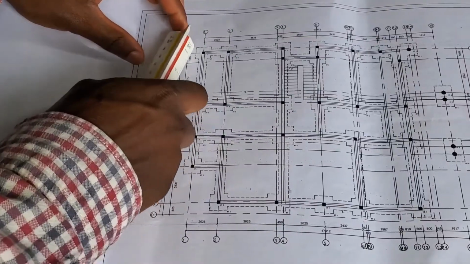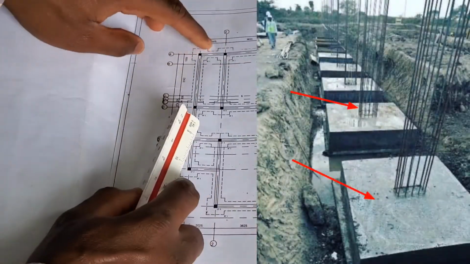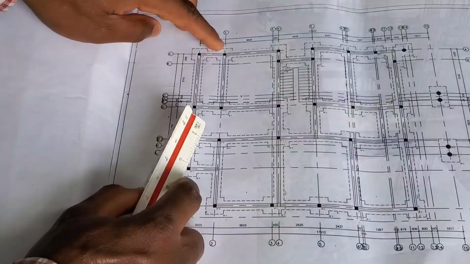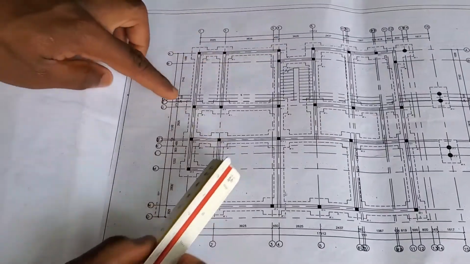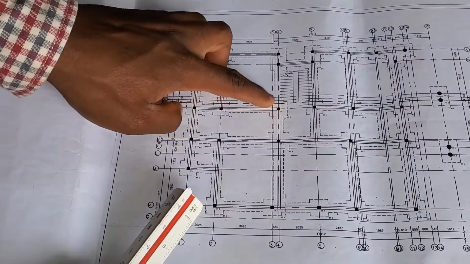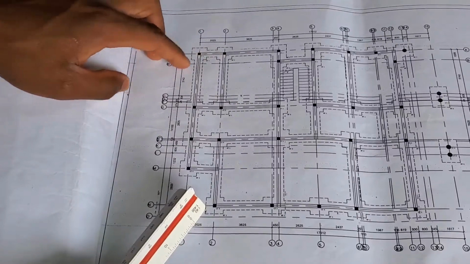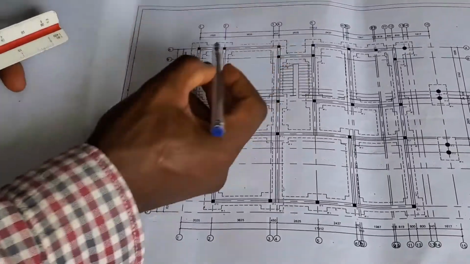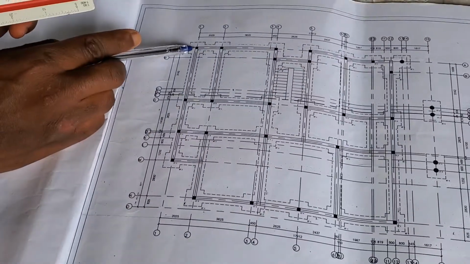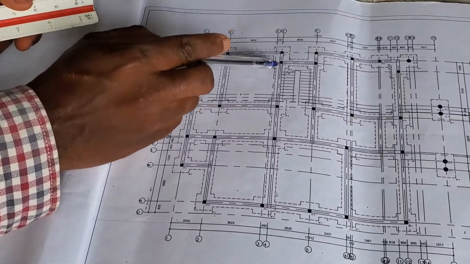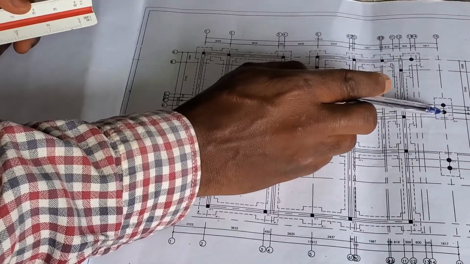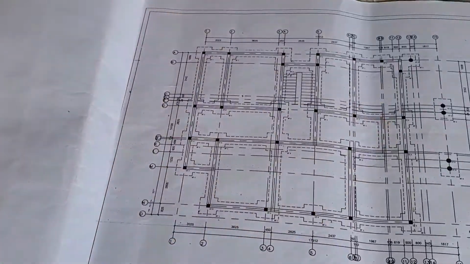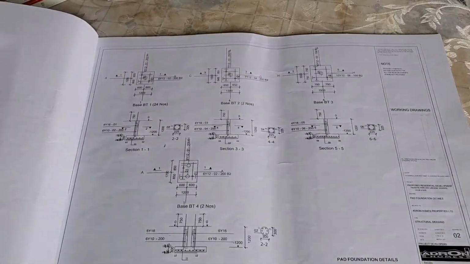Column bases on the foundation layouts are represented using a square. All those square broken lines are the column bases, and the square black dots and the circular black dots within those square broken lines are the representation of the column. So whenever you see that, you know that's a column base and a column. The details of the column bases have been provided in drawing number 2, called pad foundation details, in the drawings.